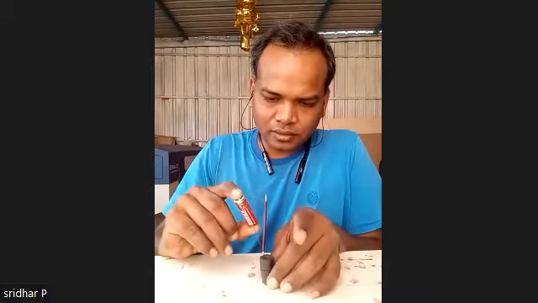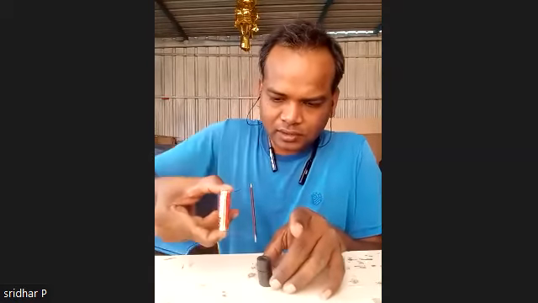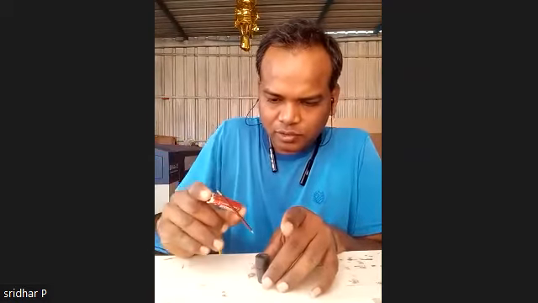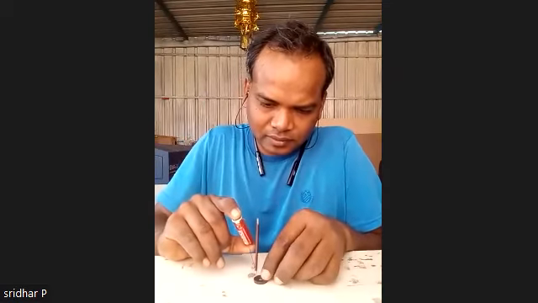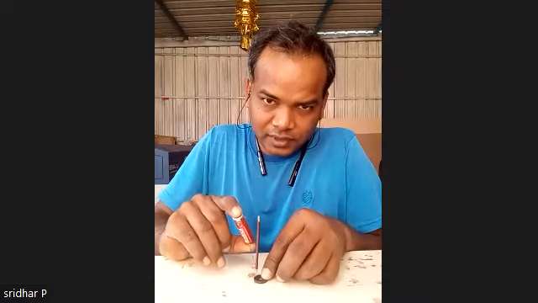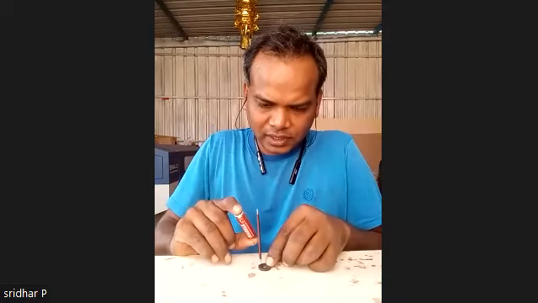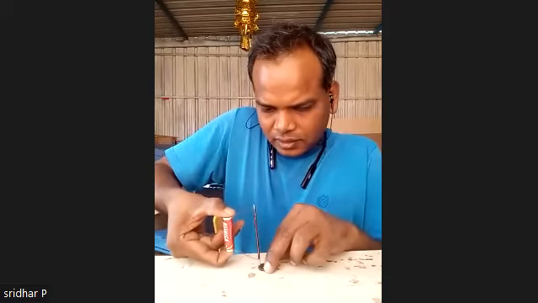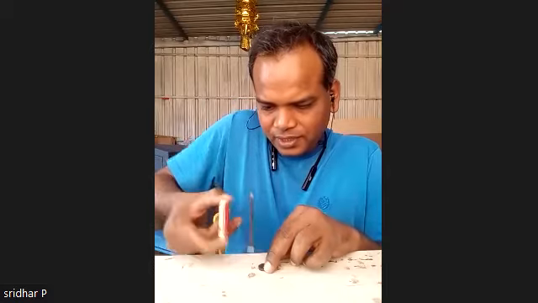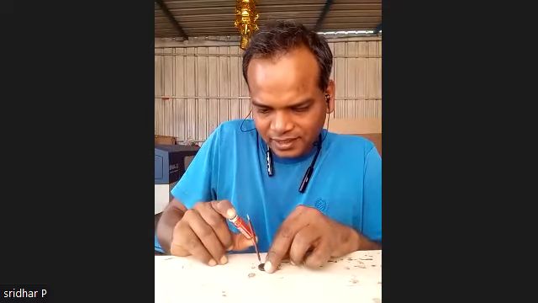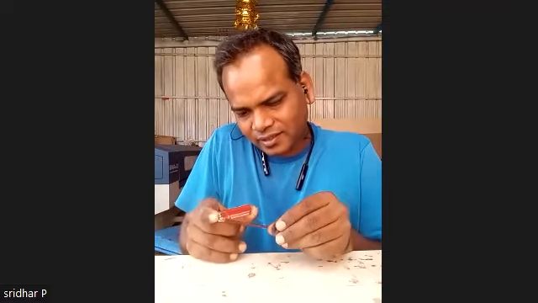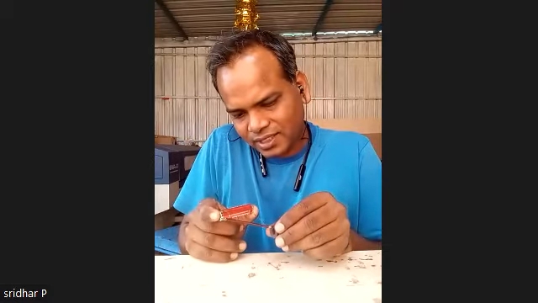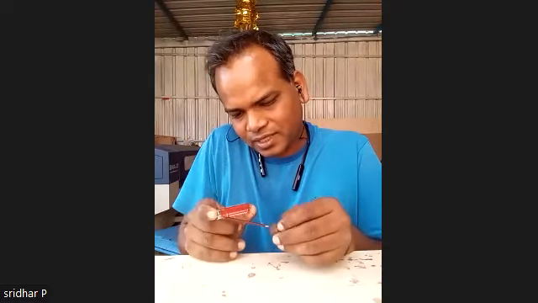Oh, okay, it's attracting on this side. Oh, it's attracting on both sides actually. Okay, it's attracting. The other side actually it should repel. I think it doesn't have that great a magnetic field. So the other side, if one side attracts, the other side it should basically repel.